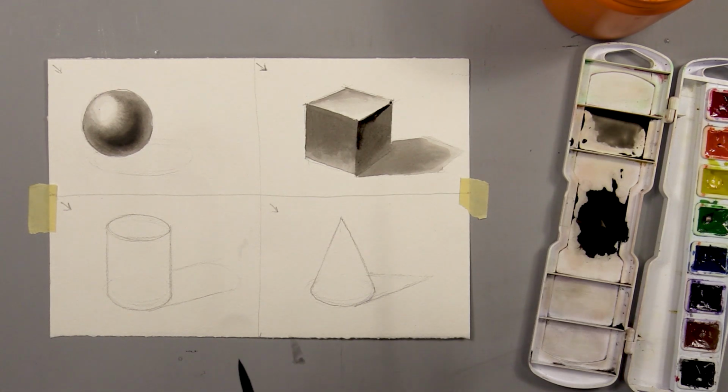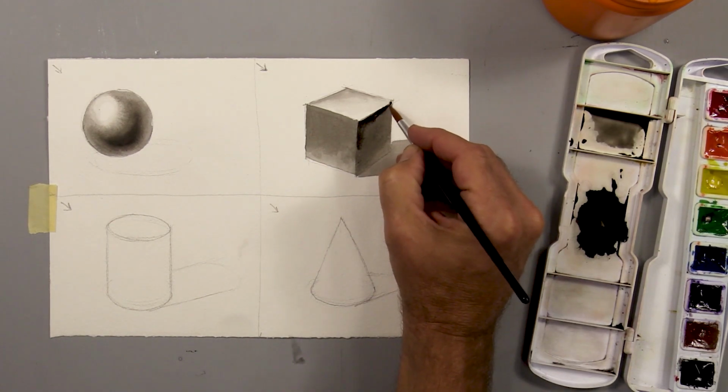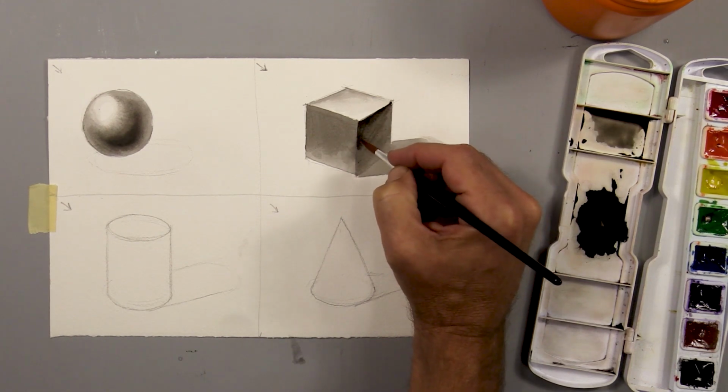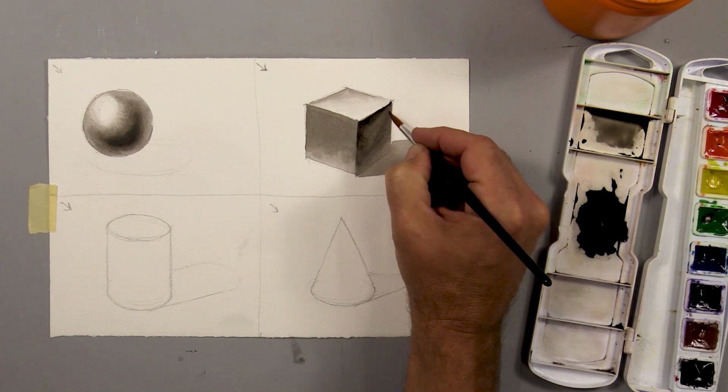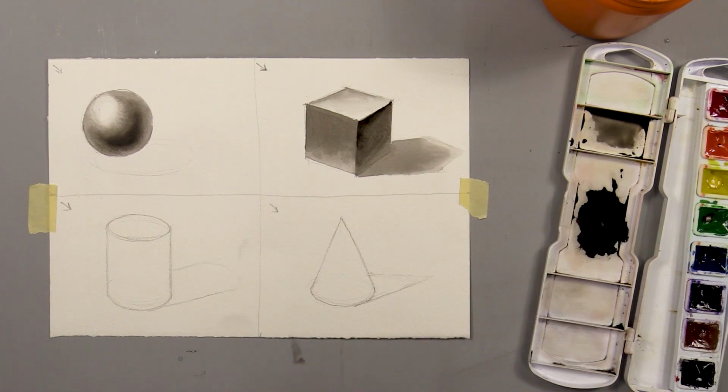I'll soften it a little bit. And what that's doing again here is it's creating the effect of a darker area towards the top and an area of reflected light toward the bottom of the cube. I'm going to let that all dry before I return and finish the cast shadow in the cube.